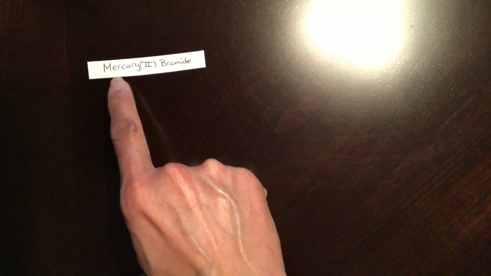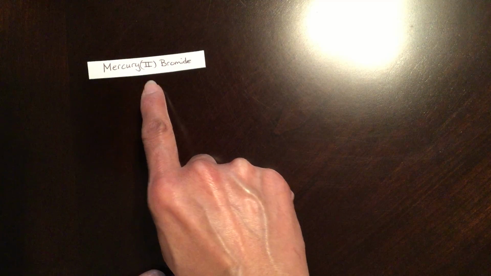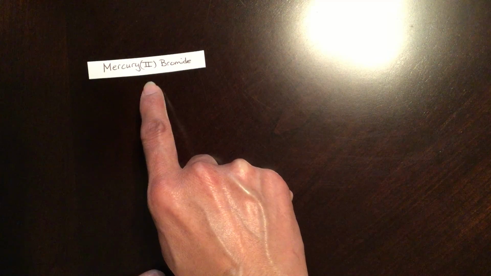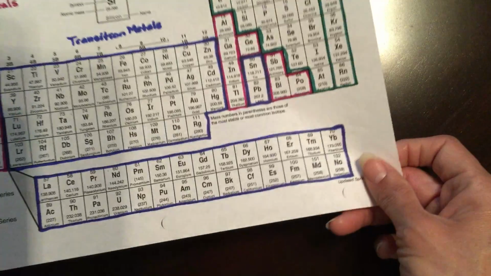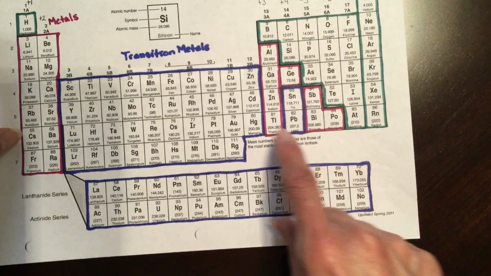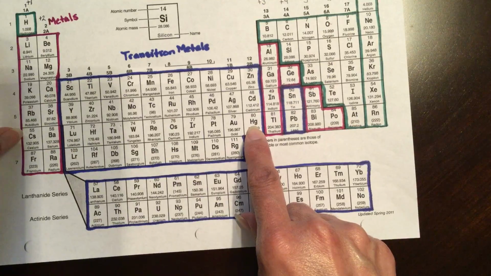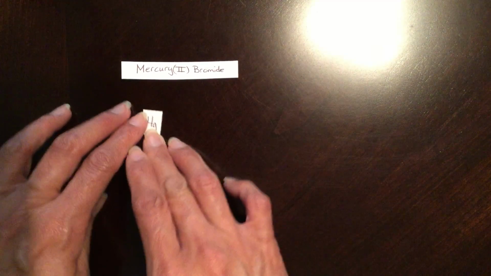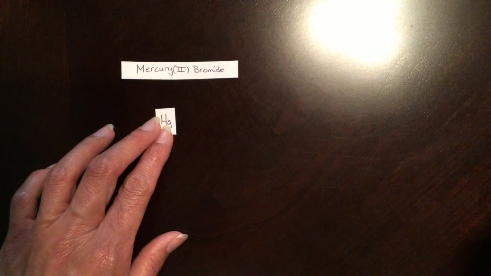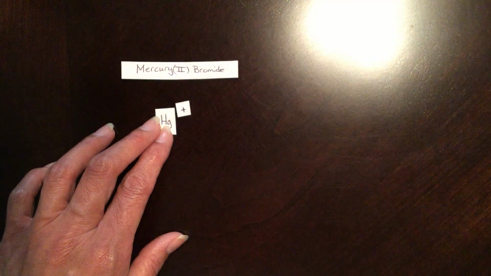Mercury(II) bromide. So we know this is a metal. It has to be a transition metal since I have a Roman numeral, so let's just double check. Mercury is definitely a transition metal. It's right here. So what we're going to do is we're going to put down mercury, and it's telling me I have a +2 oxidation number.